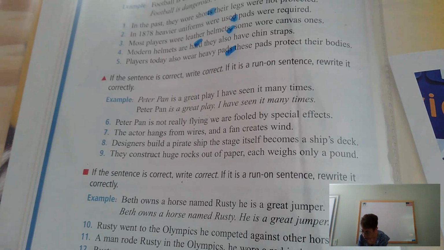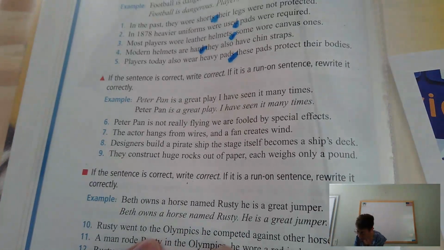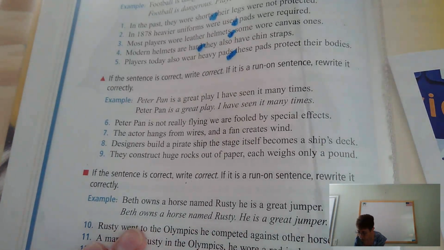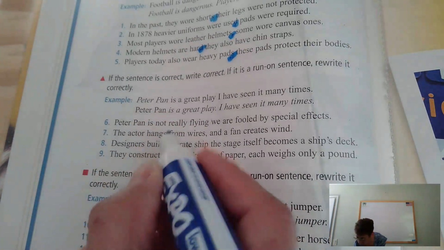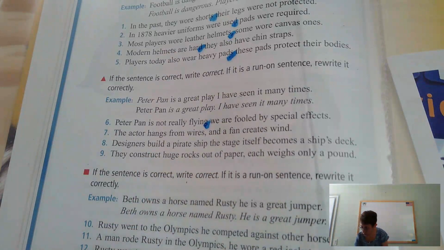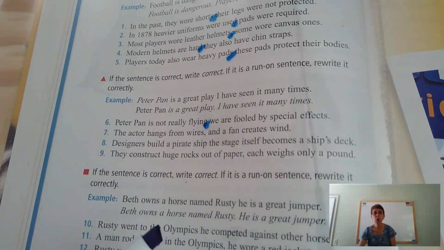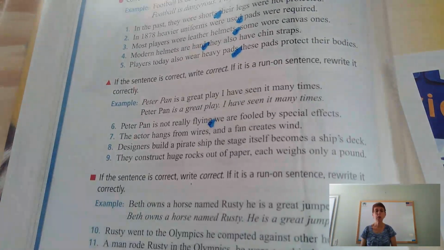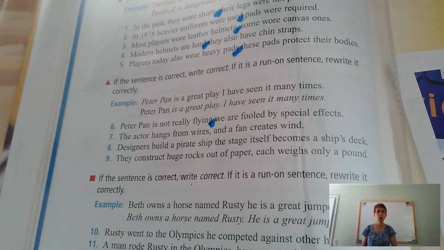Number six, Peter Pan is not really flying. We are fooled by special effects. So we can just separate that out. Peter Pan is not really flying, period. We are fooled by special effects. Or if we wanted to use that conjunction, what one would we use there? What do you think makes sense there?